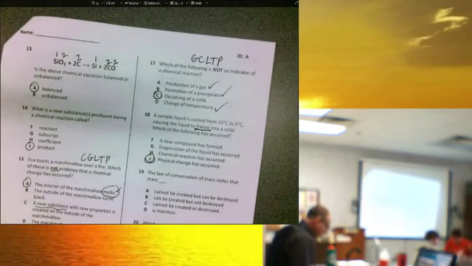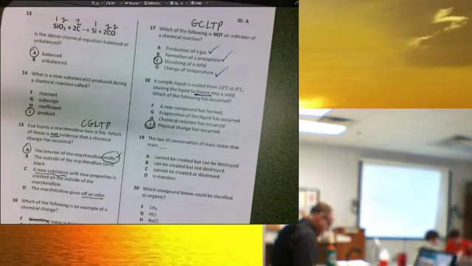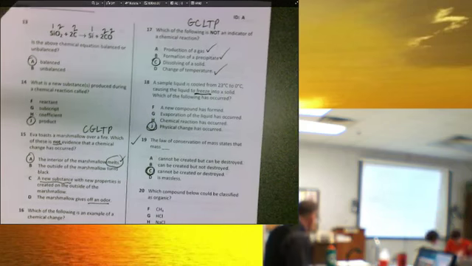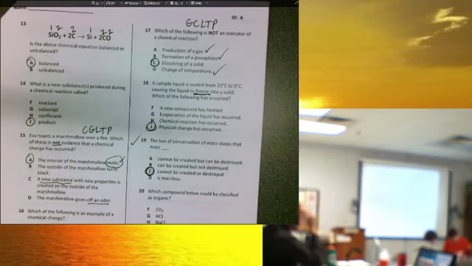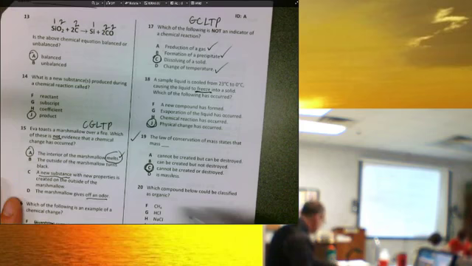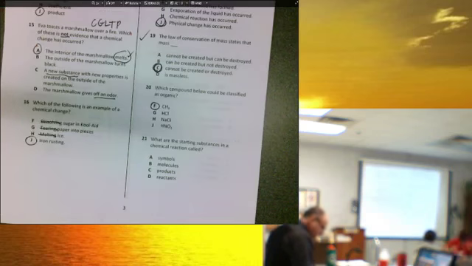Number 17, the law of conservation of mass states that mass cannot be created or destroyed. C. Too many people miss that. You need to restudy that if you can't remember that. Okay. Number 20, which compound below could be classified as organic? Well, we need carbon and hydrogen. It was F. And I don't know why the little machine is going so slow here. 21, what are the starting substances in a chemical reaction called? And those are the reactants, D.